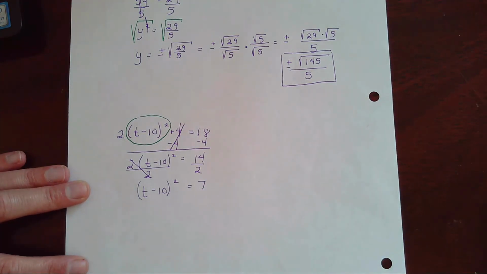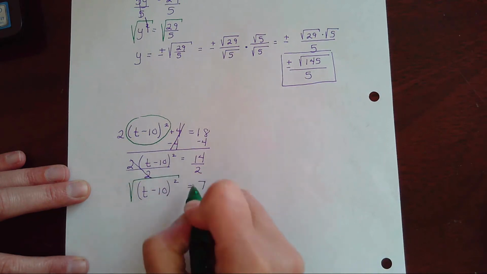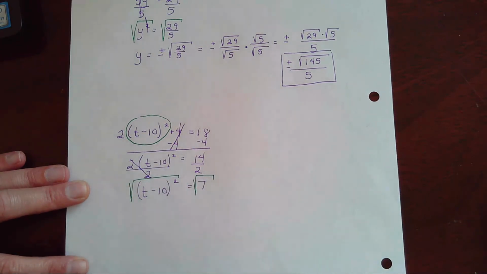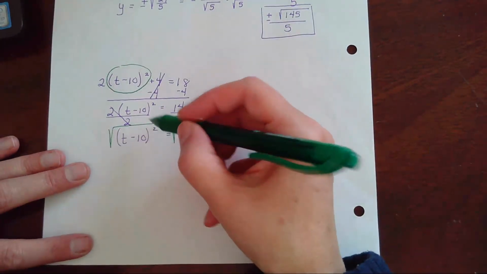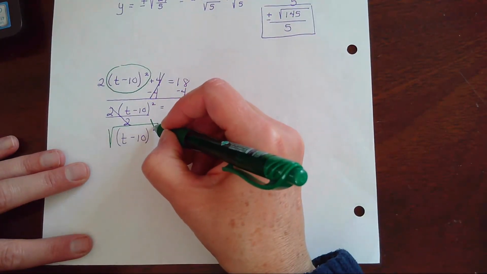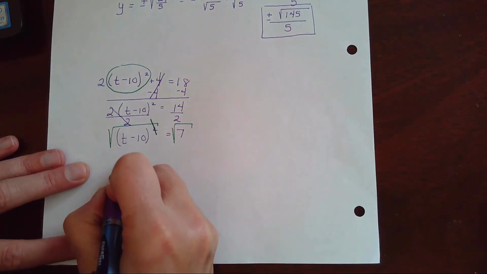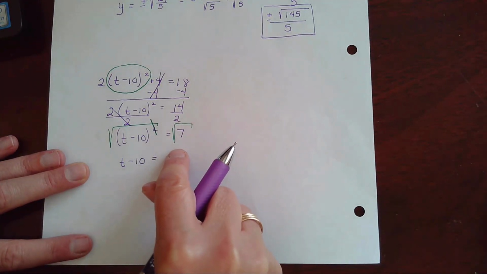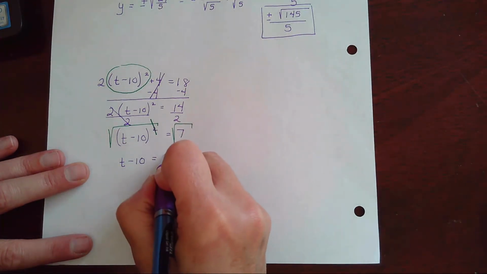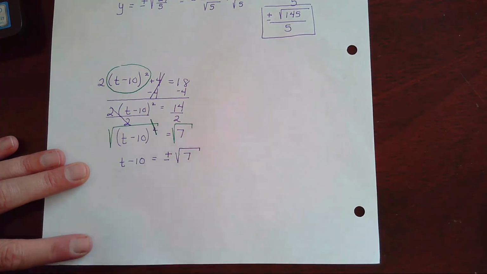So now we're going to take the square root of both sides. As soon as the squared term's all by itself, we take the square root. So now let's deal with that left-hand side. The square and the square root undo each other. They're inverse operations, so then the t minus 10 just falls out. And then don't forget, when you take the square root, you can have two options that will satisfy that square.